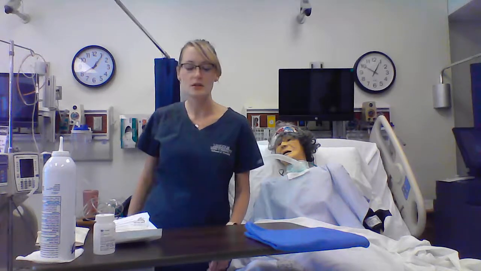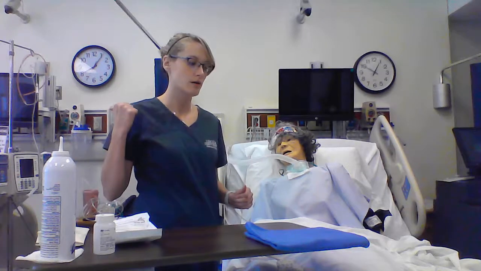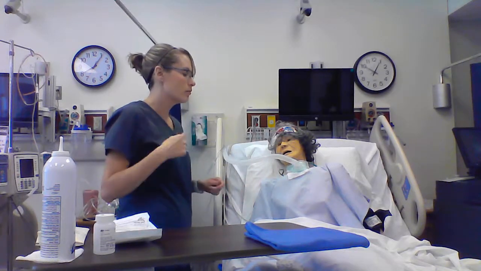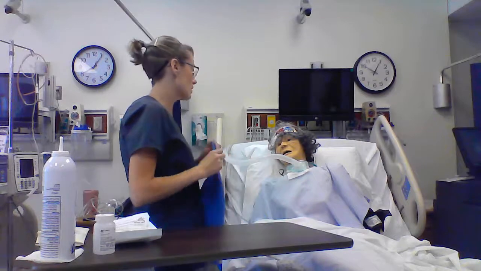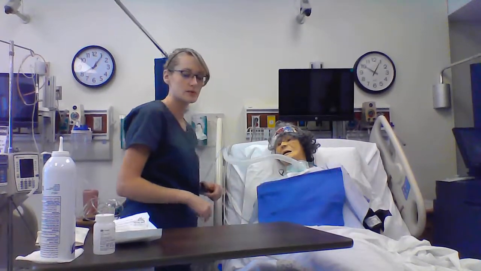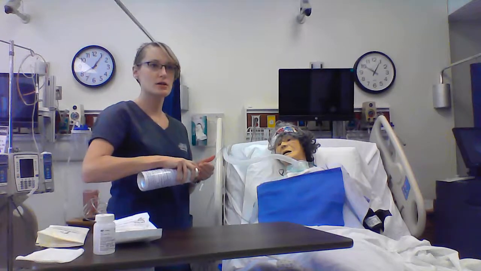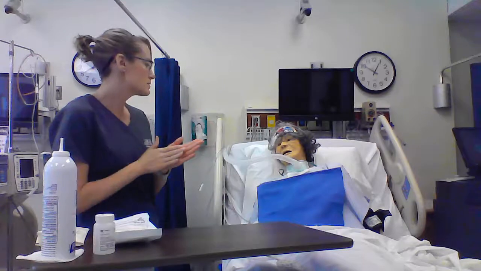I'm not going to pull it for the sake of the video because all of my suction equipment and oxygen tubing is back there. So once we're ready to get started, I'm going to go ahead and drape her with a towel so we keep her gown as clean as possible. I'm going to perform some hand hygiene and clean my hands up.